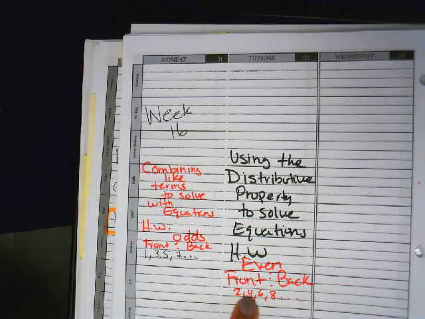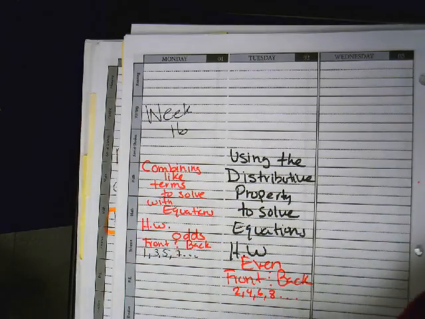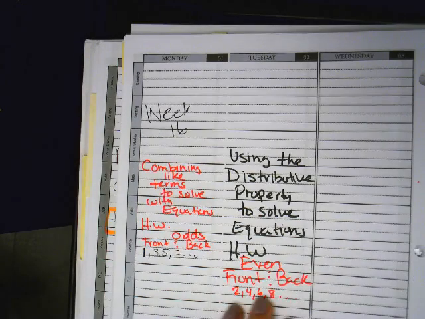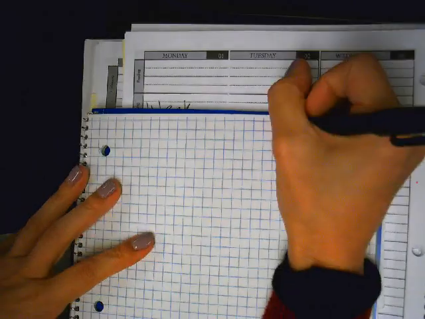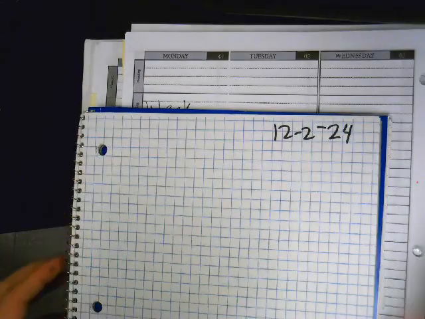That means 2, 4, 6, 8, 10. Who do we appreciate? Math. 2, 4, 6, 8. Who do we appreciate? Math. Woo. We appreciate math. All right, here we go. Party poopers, I tell you. Oh my God.